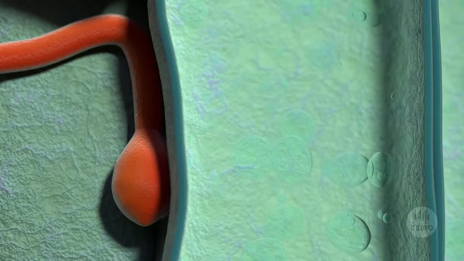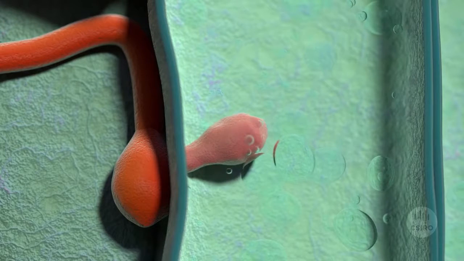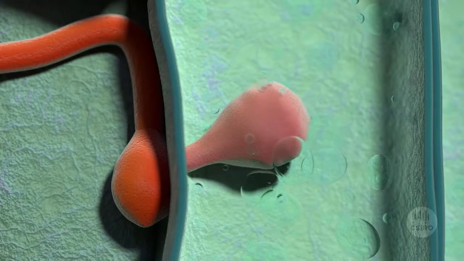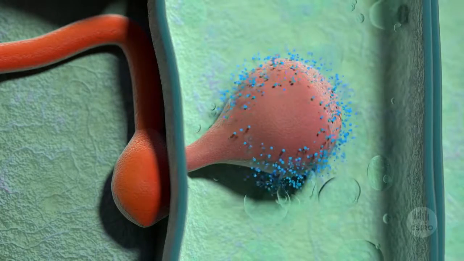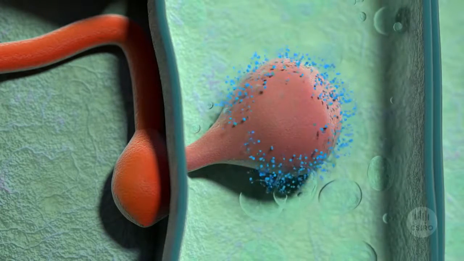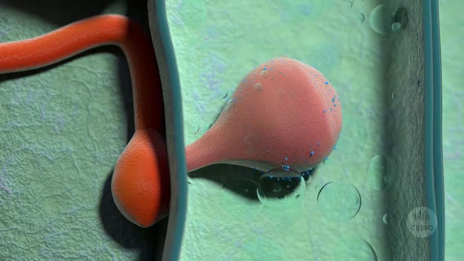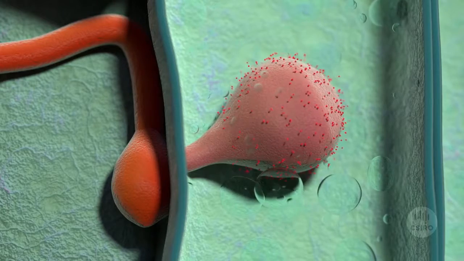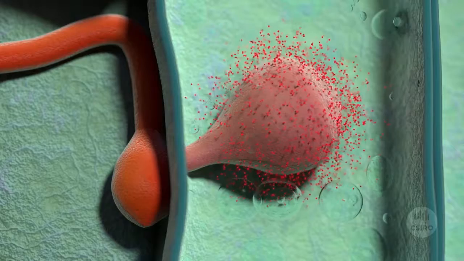Once inside the stem, another structure, called the haustorium, is used to penetrate inside one of the plant's cells. The fungus can now take nutrients from within the plant. It also begins to secrete small protein molecules called effectors.